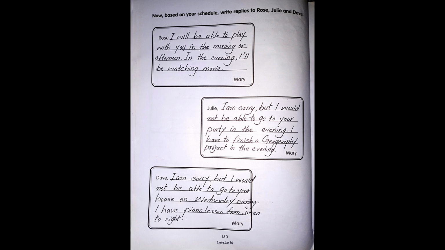Rose, I will be able to play with you in the morning or afternoon. In the evening, I will be watching a movie. Mary. Julie, I am sorry, but I would not be able to go to your party in the evening. I have to finish a geography project in the evening. Mary. Dave, I am sorry, but I would not be able to go to your house on Wednesday evening. I have piano lesson from 7 to 8. Mary.